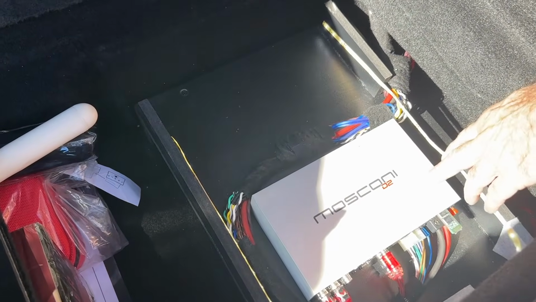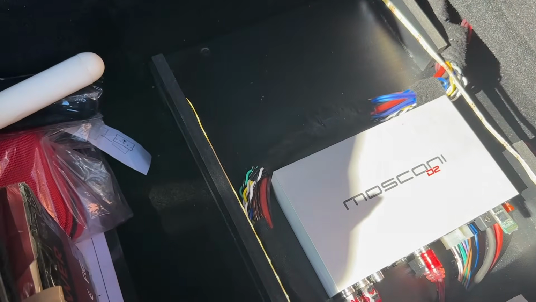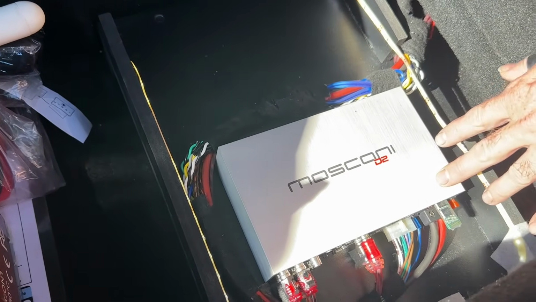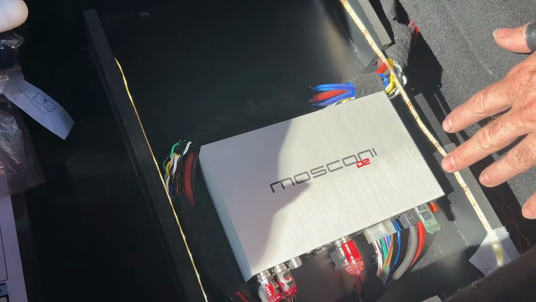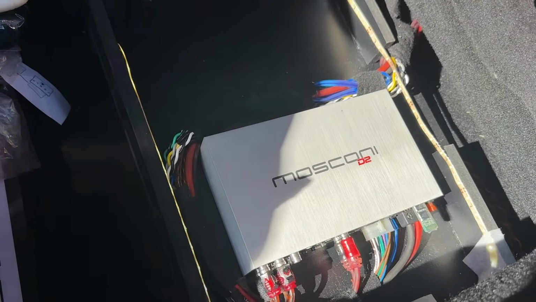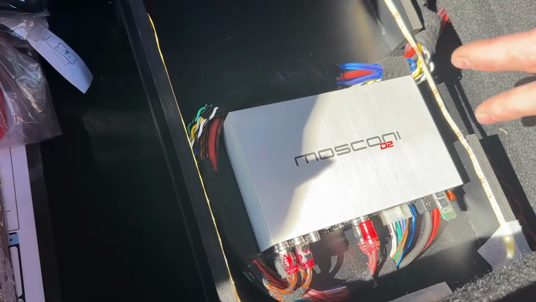Well, this is the Moscone D2, which basically means you have an amplifier and DSP all in one combo. Okay. So it is basically a small 6-channel amplifier with a 6 to 8 DSP built into it. Okay.